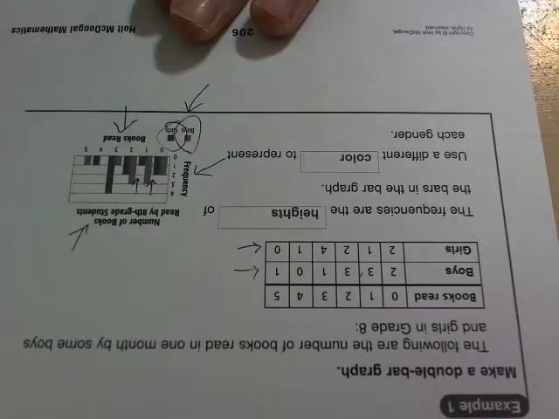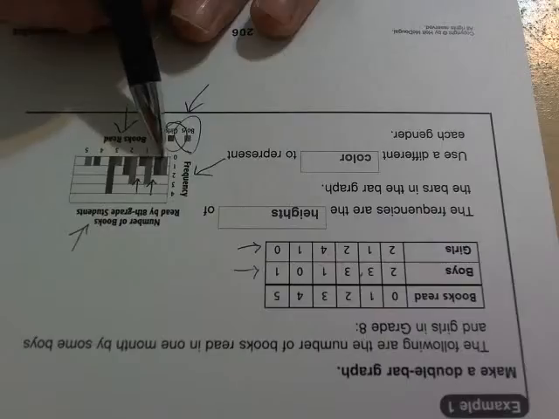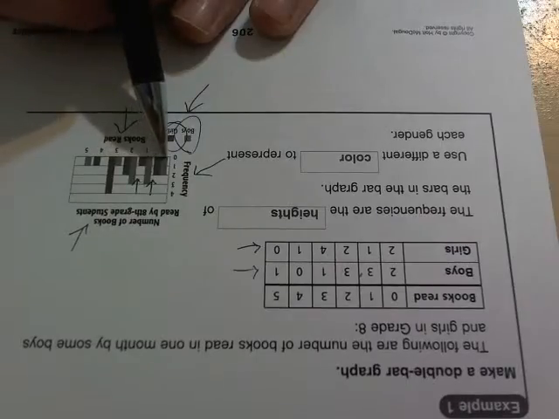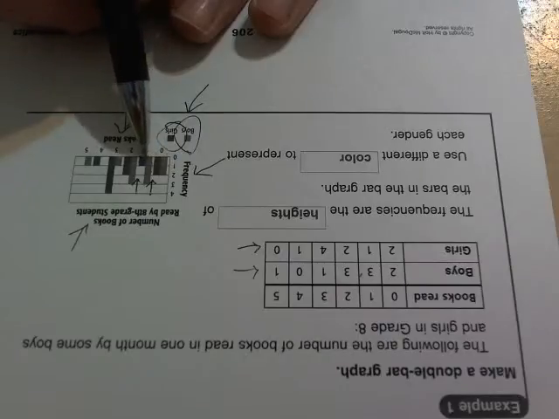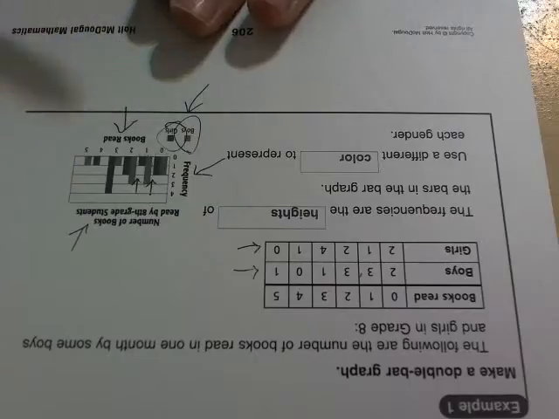What can touch are the bars in each category. The bars for 0 in boys and 0 in girls, those can touch. That's not a problem as drawn. But they cannot touch the bars for 1. They need to have separation there. When those bars touch, you're ending up making something like a histogram that you'll see in a minute here.